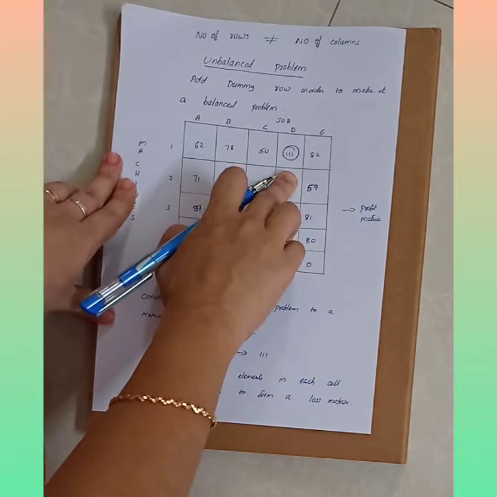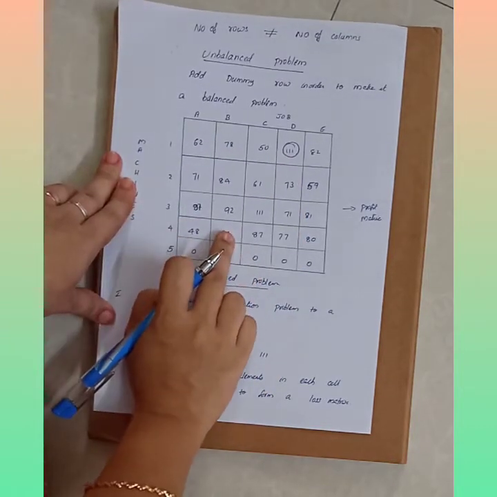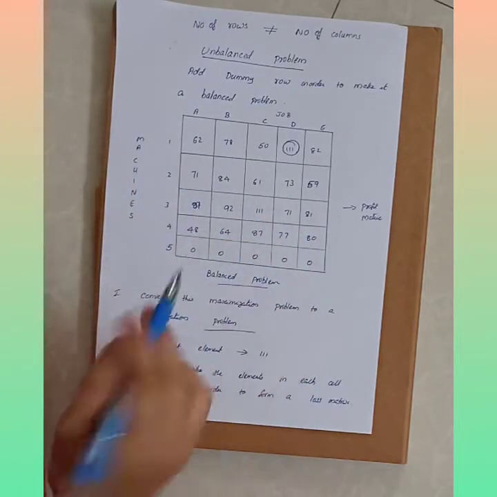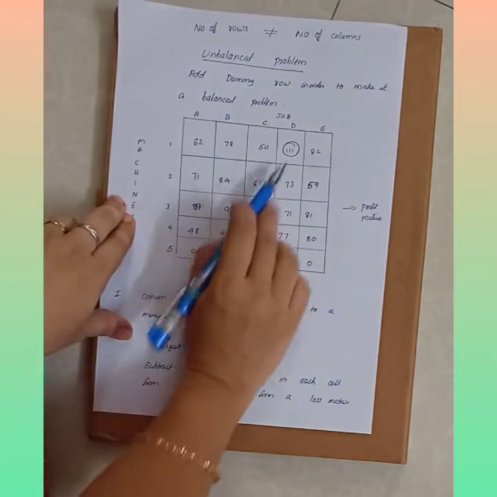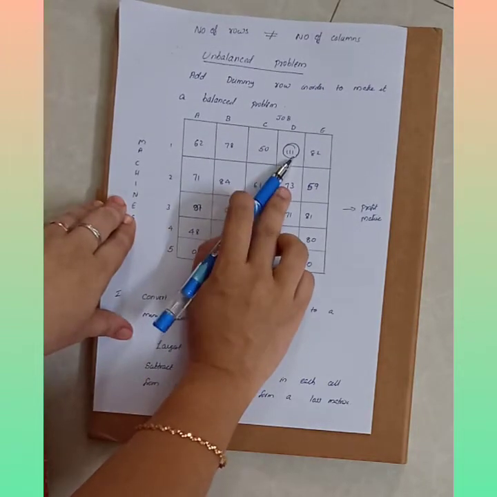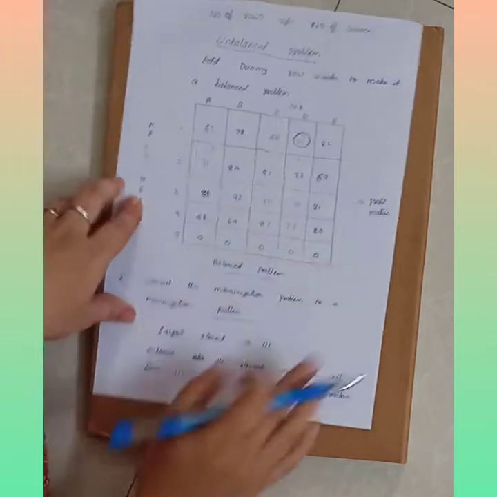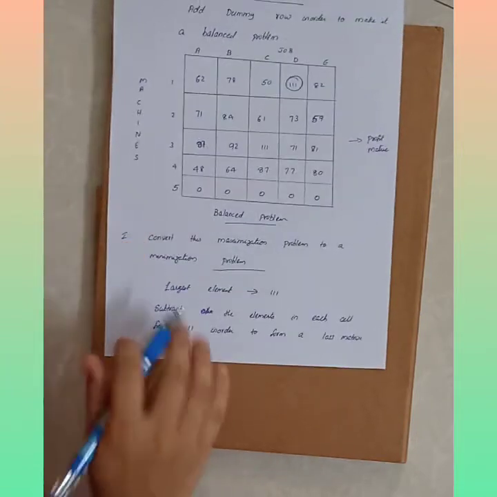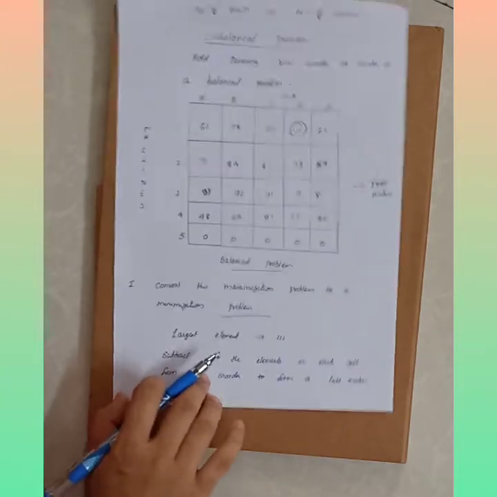Using this, we are going to convert this matrix into a loss matrix, that is, convert this maximization problem to a minimization problem. So from the largest element, you need to subtract all other elements, in order to convert it into a minimization problem.